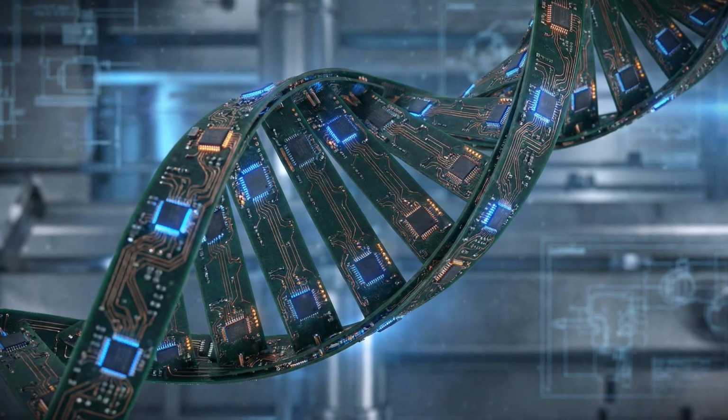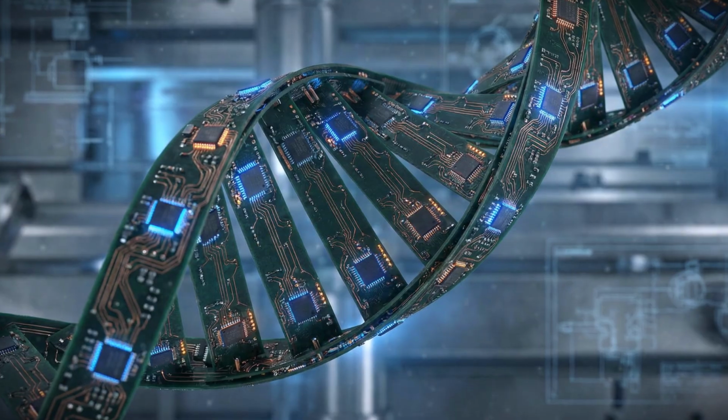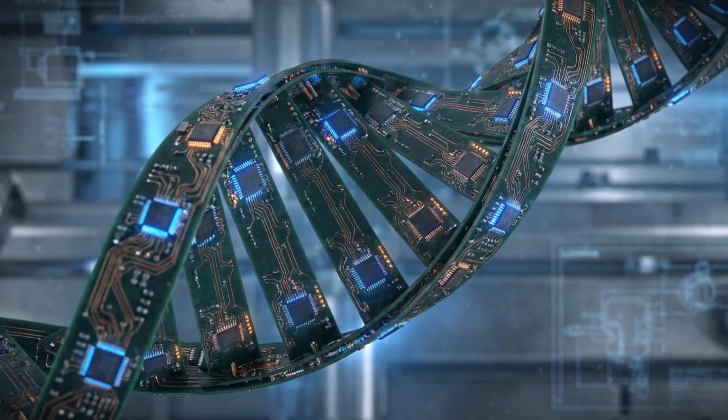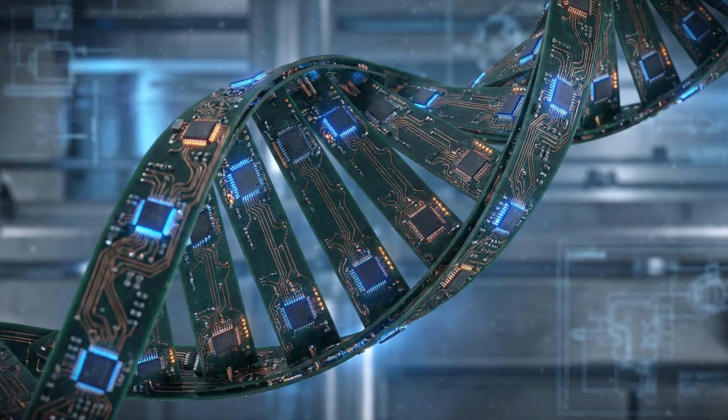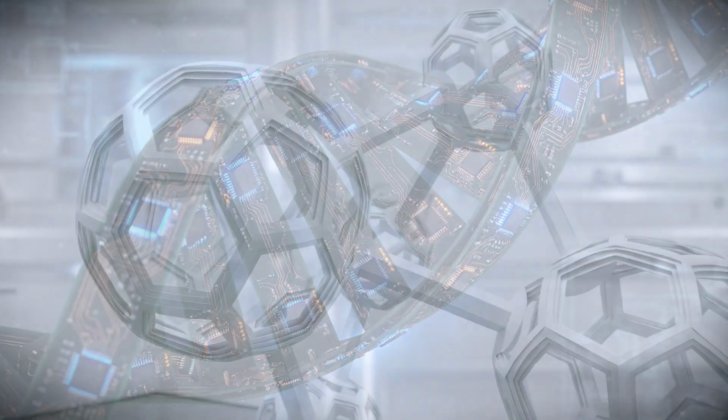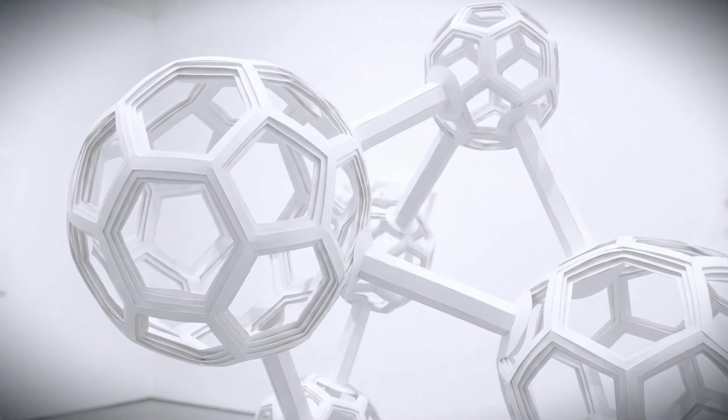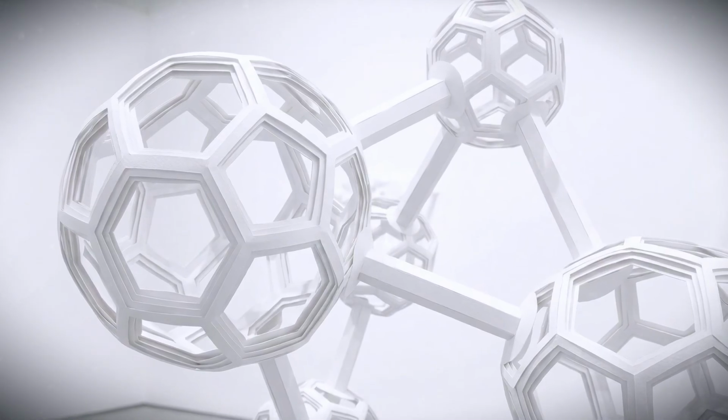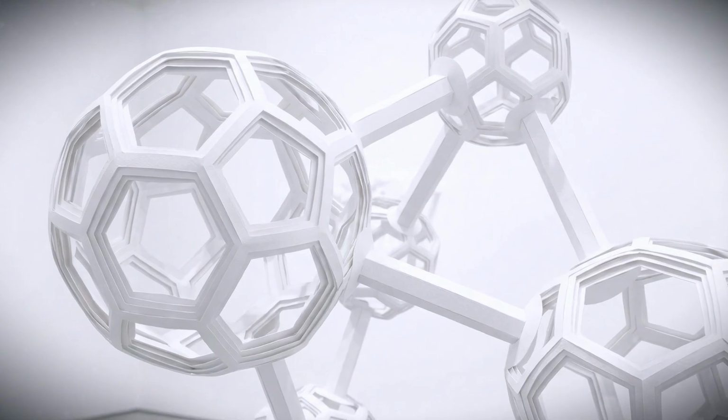A gene in its simplest form consists of a DNA sequence that is transcribed into RNA. For protein-coding genes, the RNA is messenger RNA or mRNA, which is translated into protein.